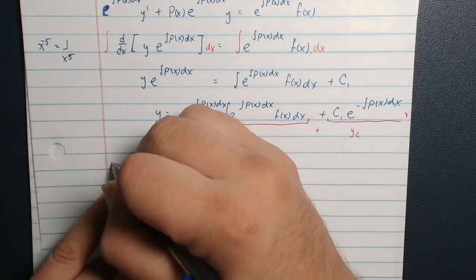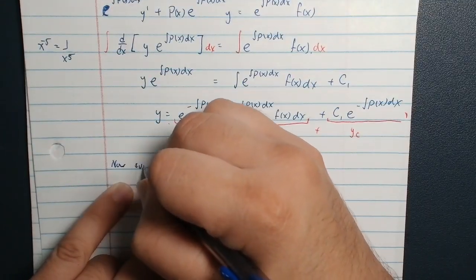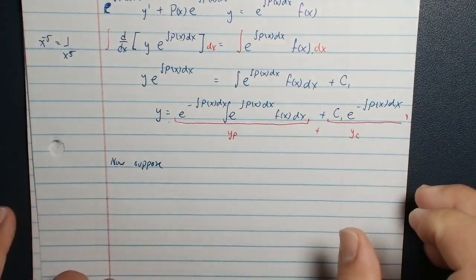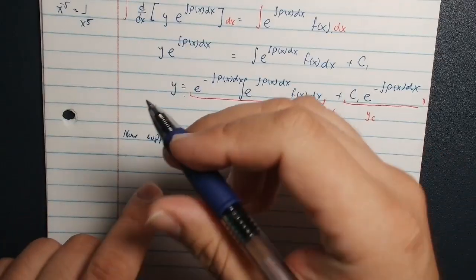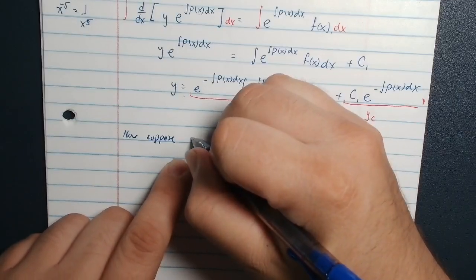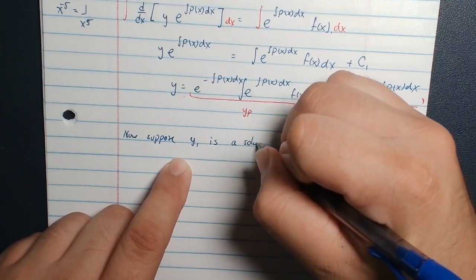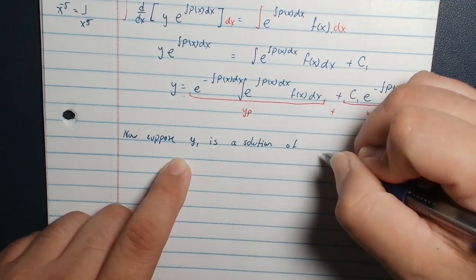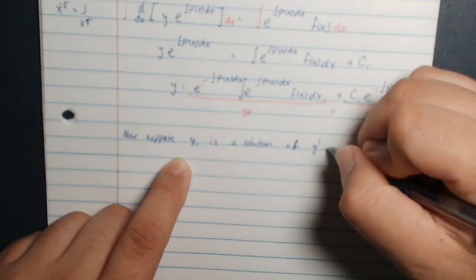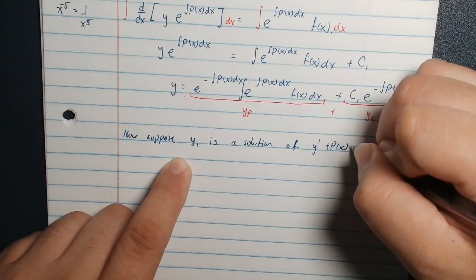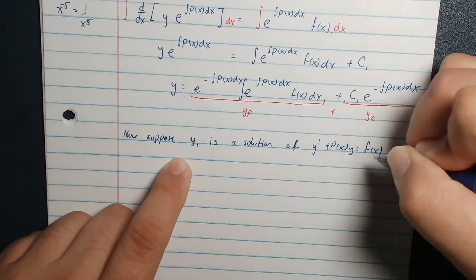So now suppose that we find some solution of that equation. Suppose we'll call it y1. Suppose y1 is a solution of our starting equation y prime plus p(x)y equals f(x). Okay?